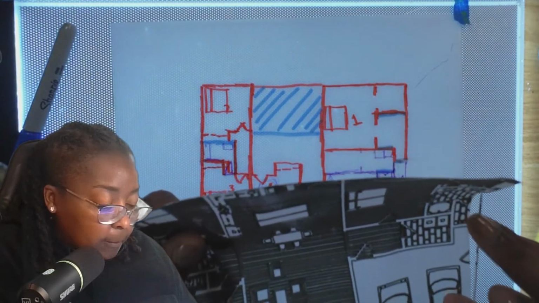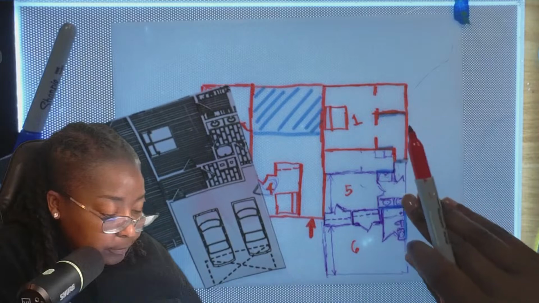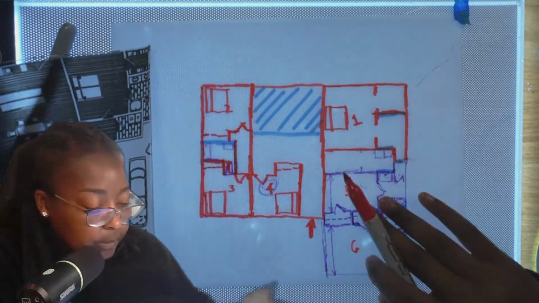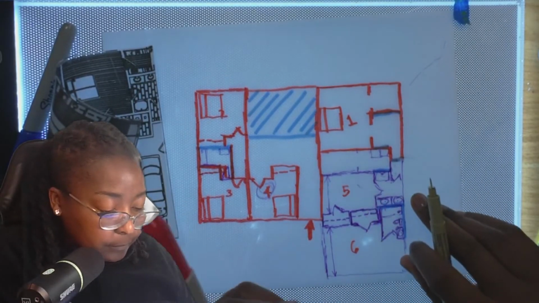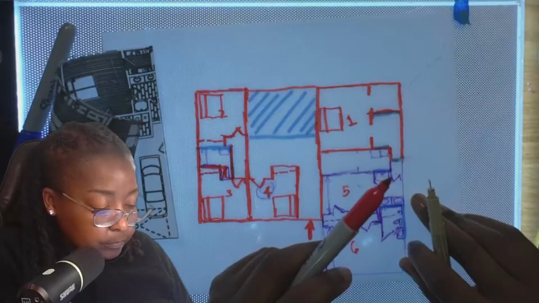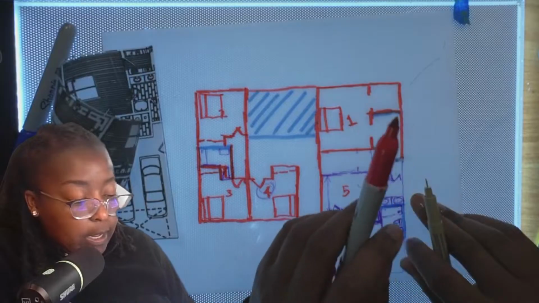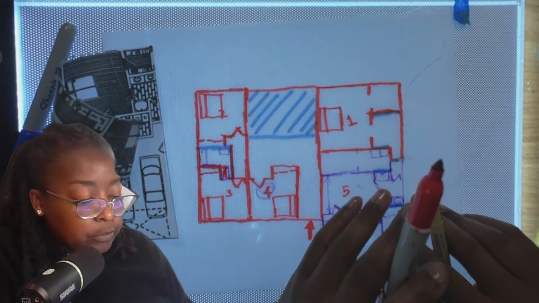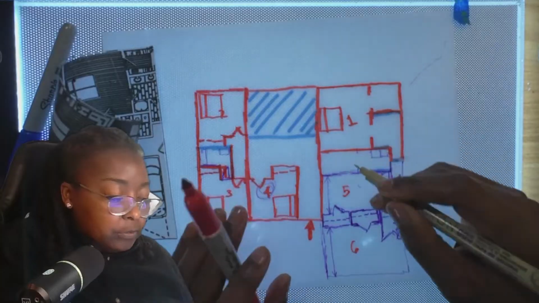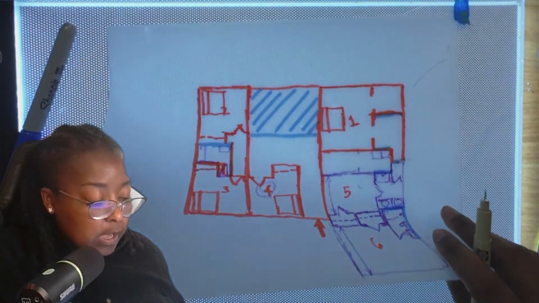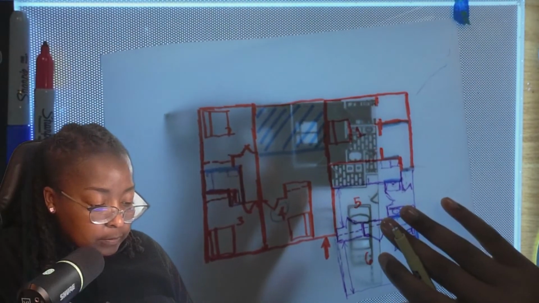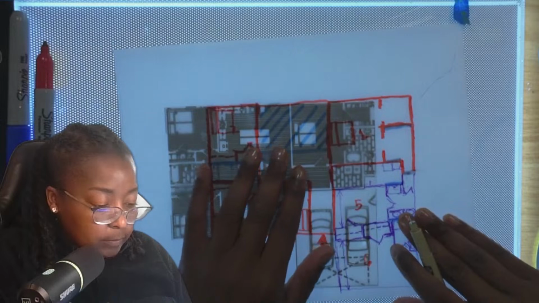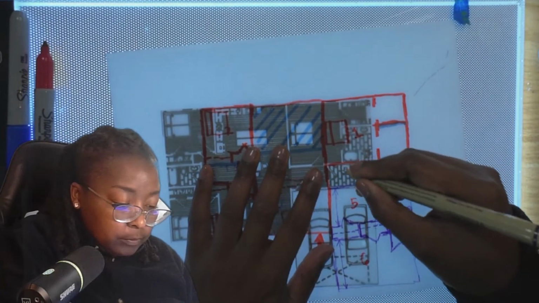So what I'm thinking here is shifting the laundry unit up. So the laundry unit will move up. This will be the laundry unit.